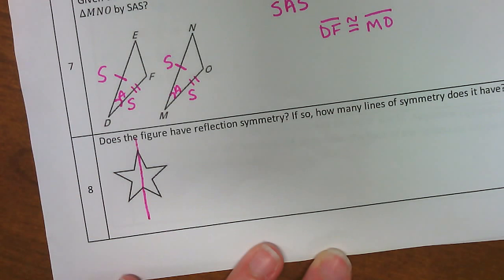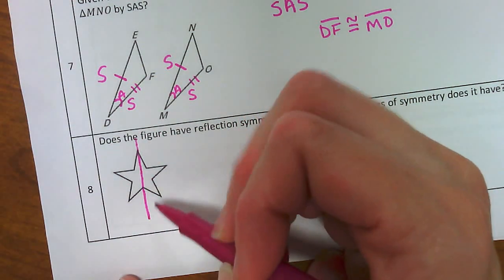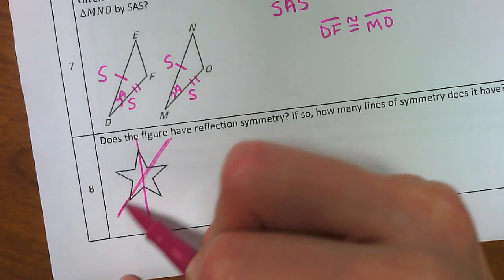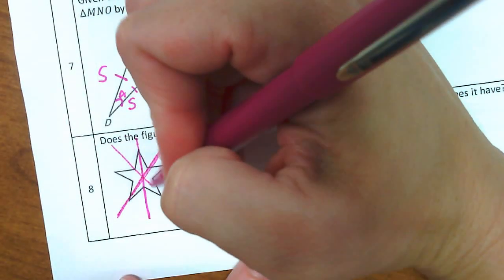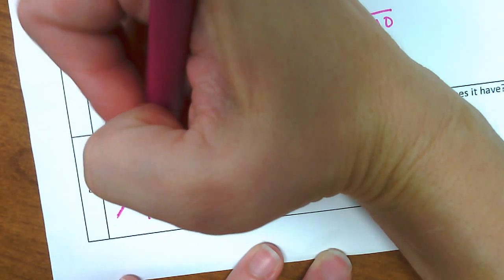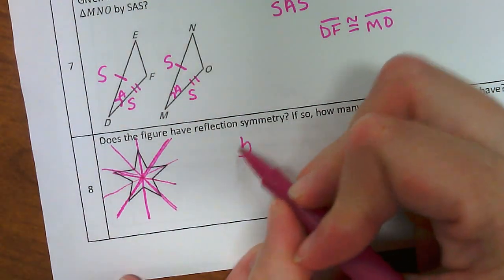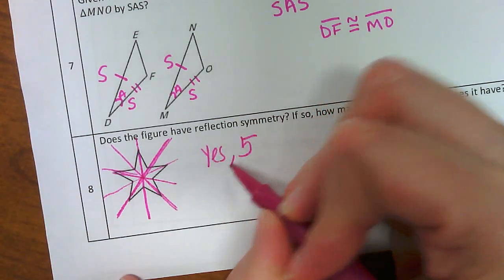If I fold it on that line, it would be exactly the same on both sides. Okay, I can do that there. I can do it through every, oops, that was not a very straight line. I could do that through every vertex of the star. So in the star, we've got 5 vertices. So it's 5 lines of symmetry. So yes, and there's 5.